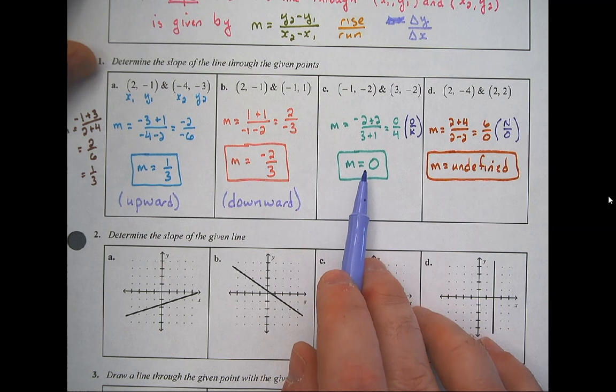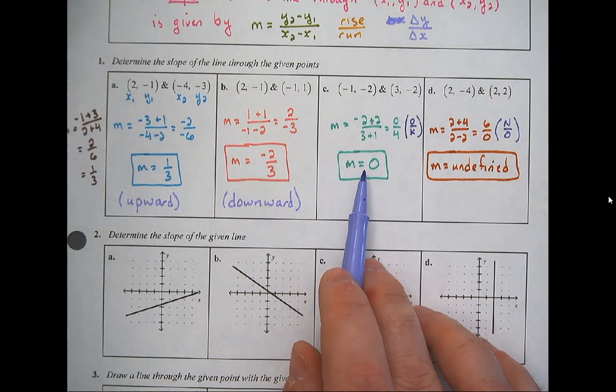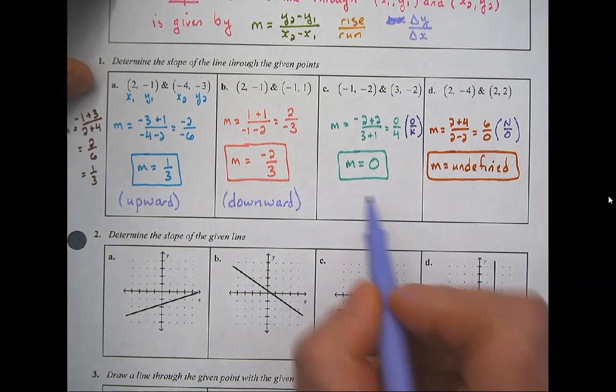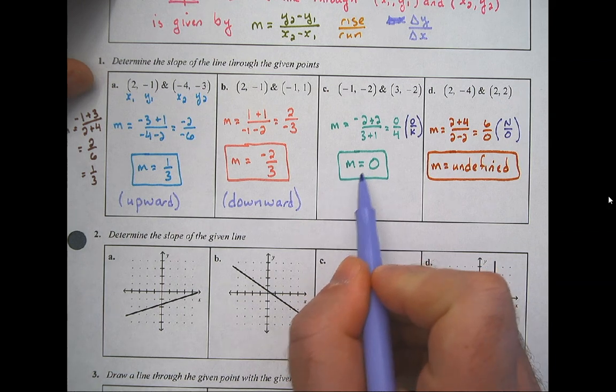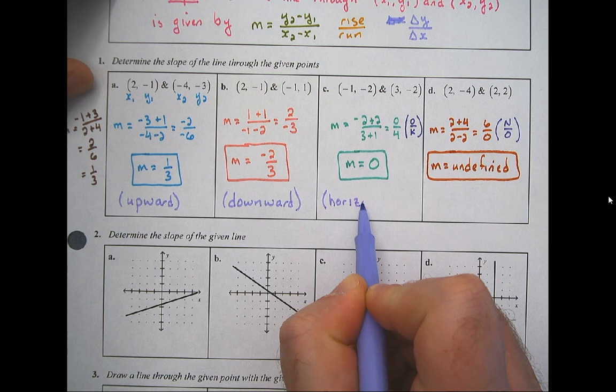If you have a slope of 0, I always think about putting a marble on a line, basically, or on a surface. And if that surface is perfectly flat, if it has no slant to it, how much will the marble move? It won't move at all. So what would it look like if you have no slope? If your marble doesn't move at all, your table would have to be perfectly horizontal.